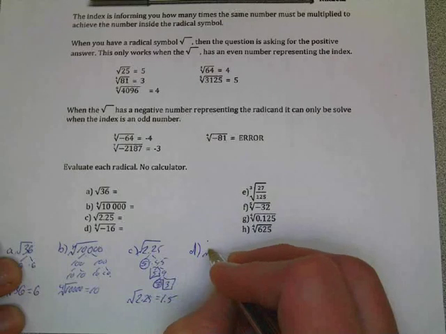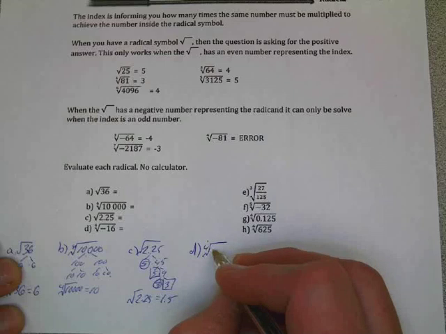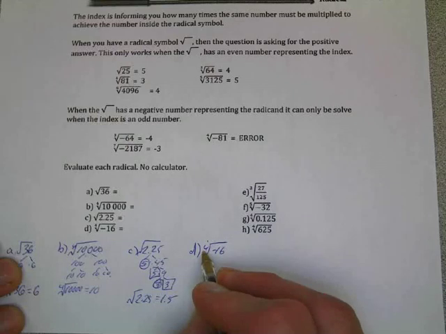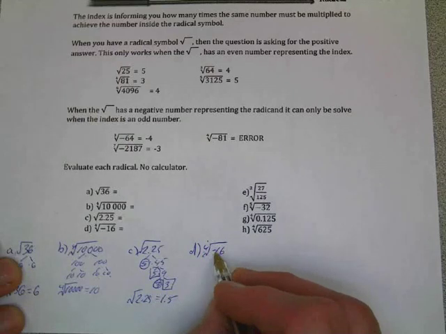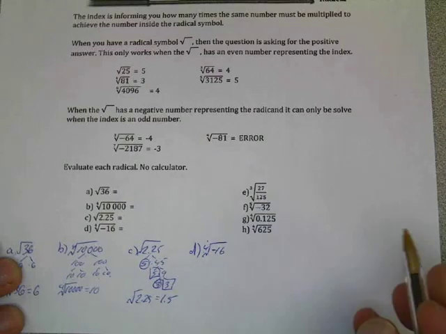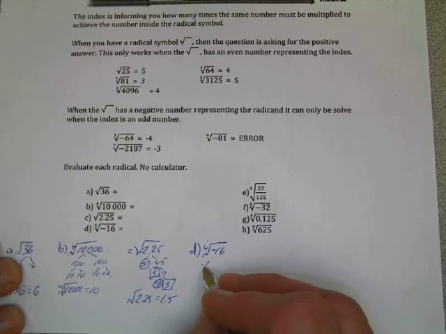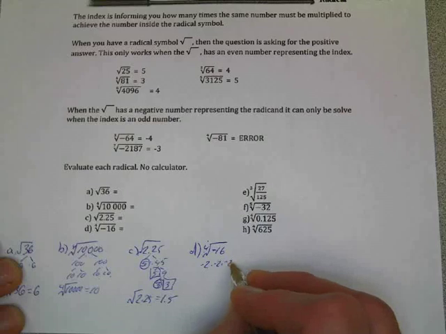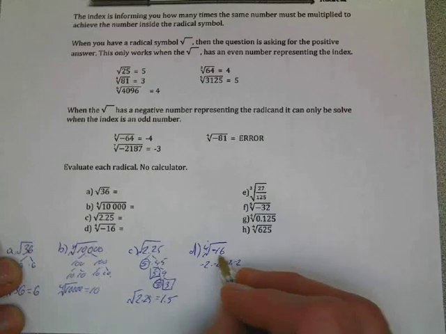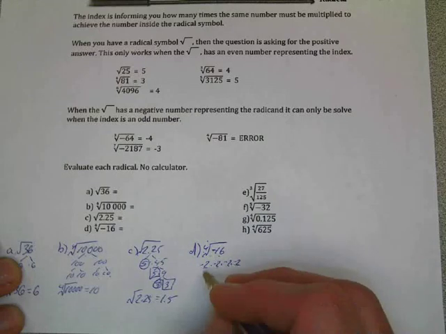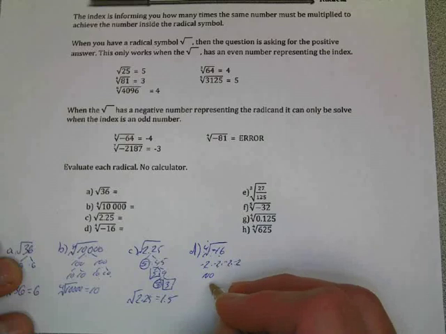D, we have the fourth root of negative 16. Now if I plug that in my calculator, which I can't do, what 4 numbers multiplied together give you a negative? I know negative 2 times negative 2 times negative 2 times negative 2 will give me 16, but negative 2 times negative 2 is 4, times negative 2 is negative 8, times negative 2 is positive 16. So that one has no roots.